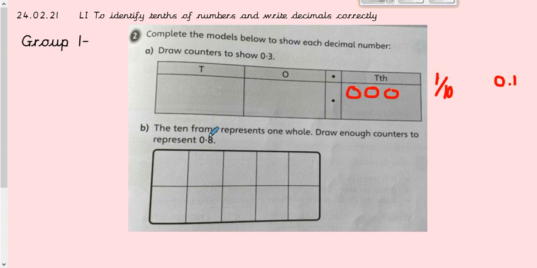And then this one says the 10 frame represents 1 whole. Draw enough counters to represent 0.8. So if this is 1 whole, it's been split into 10 equal parts. So I'm going to draw 8 counters, and each of them is worth a tenth. Okay, so you can write it as a tenth or 0.1, and that would represent 0.8.